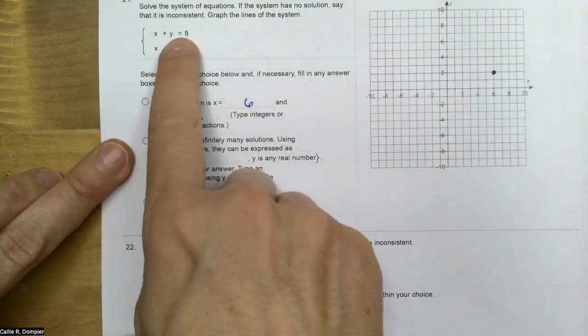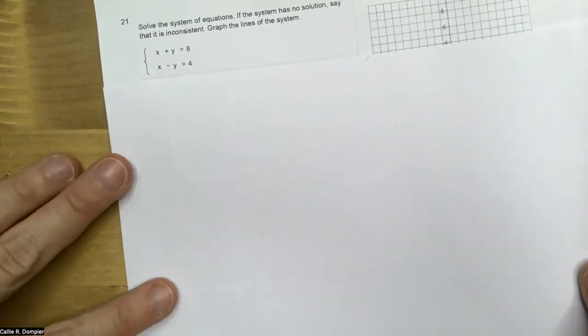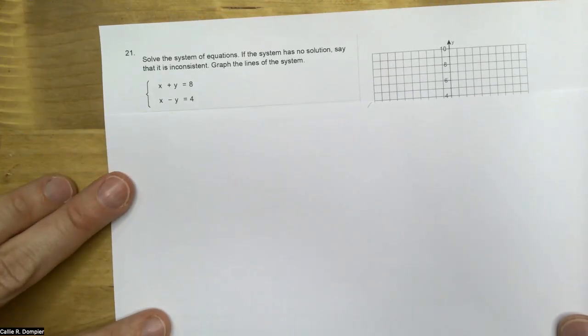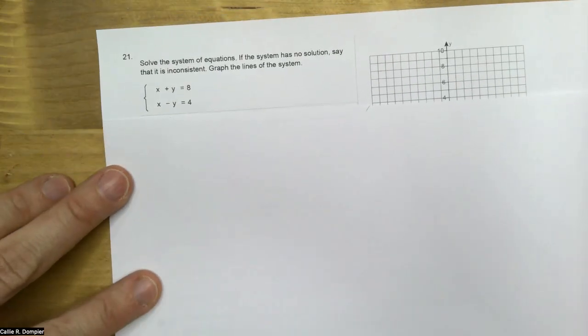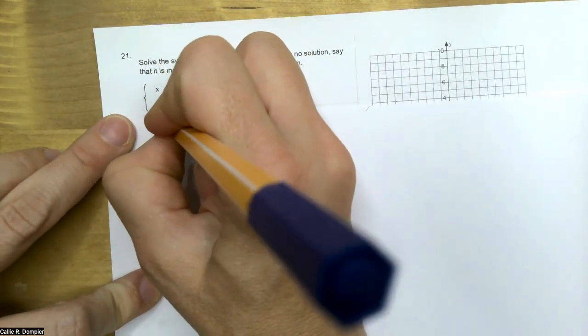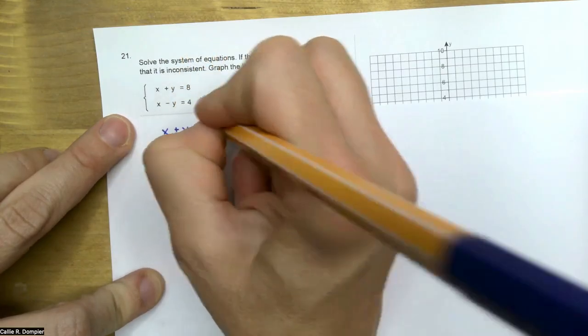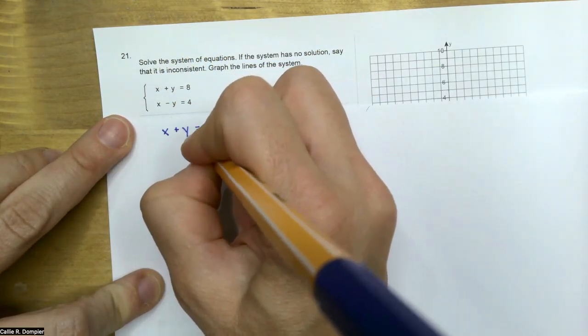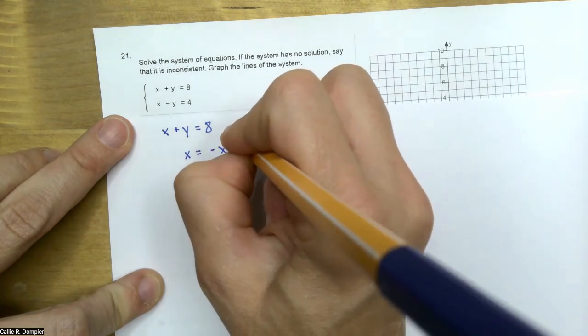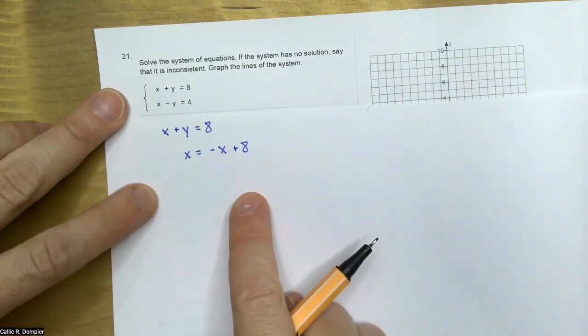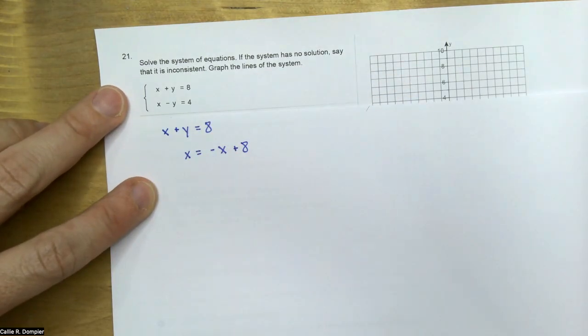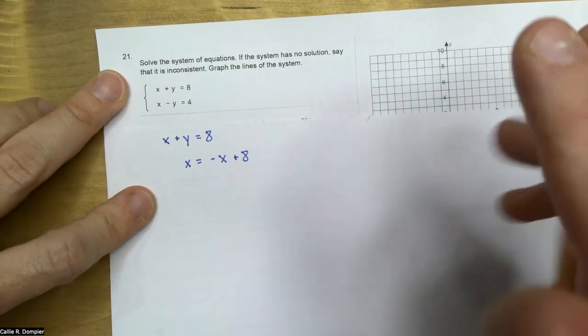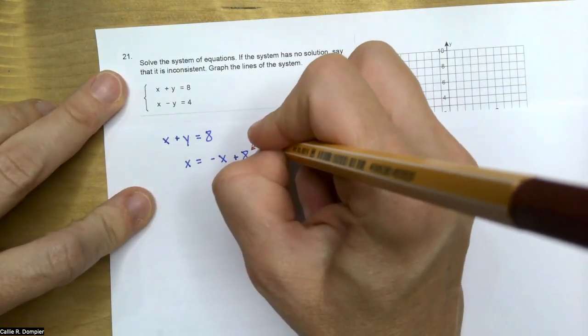So we have x plus y equals 8. You can graph it however you like. I like to set it equal to y so I know where to start on the y-intercept. So x plus y equals 8. Solve it for y by subtracting the x. So y equals negative x plus 8, right? That means the graph starts at, this is my y-intercept.